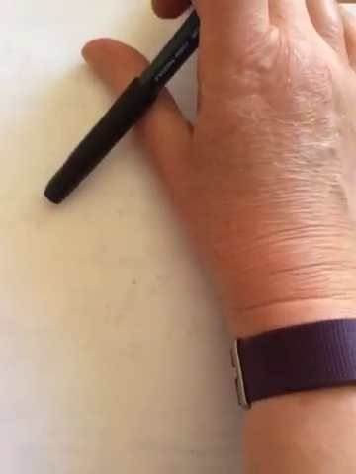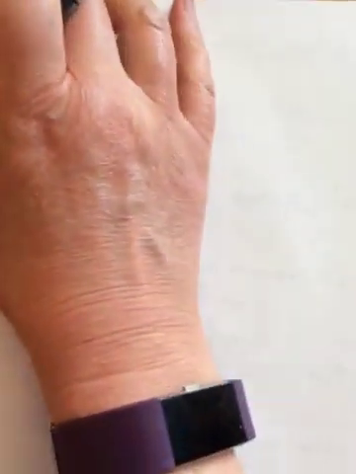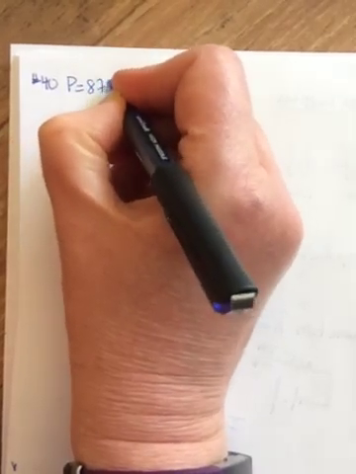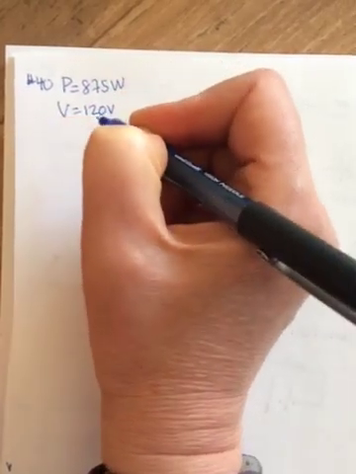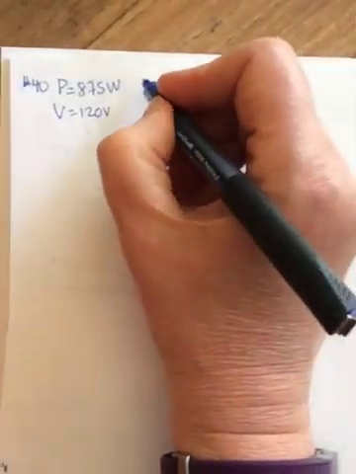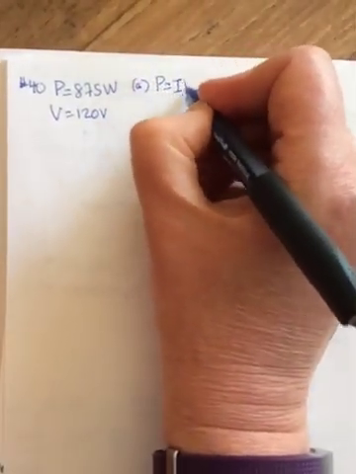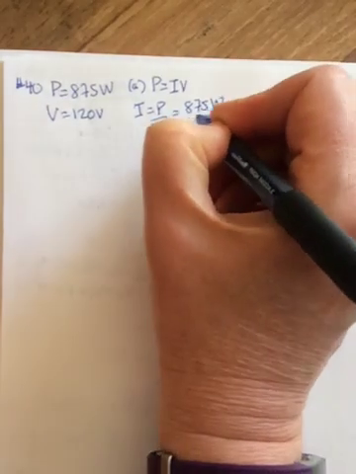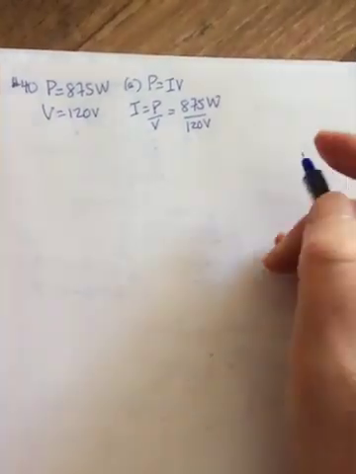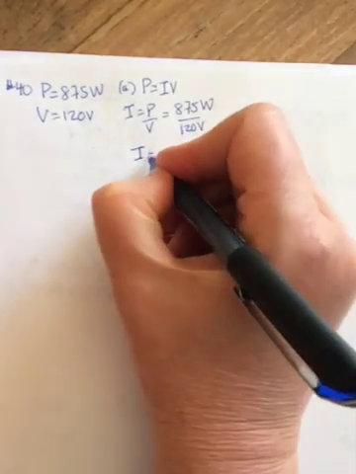Okay, on to power. On page 737, number 40 says, an electric toaster is rated at 875 watts. So number 40, power, 875 watts, and voltage, 120 volts. Calculate the current the toaster draws when it's on. So P equals IV, I equals P over V. So 875 watts divided by 120 volts should give you 7.29 amps.